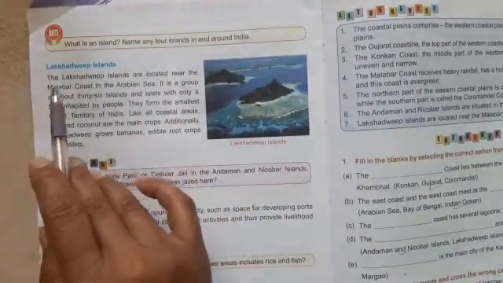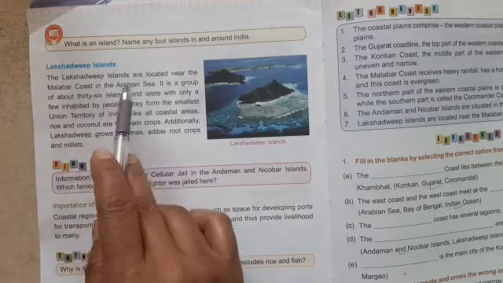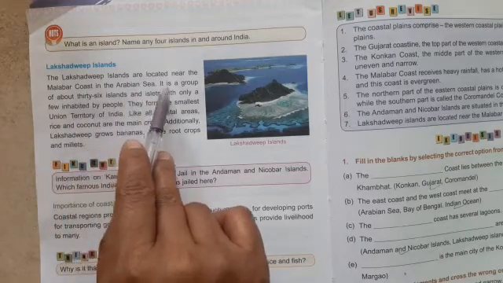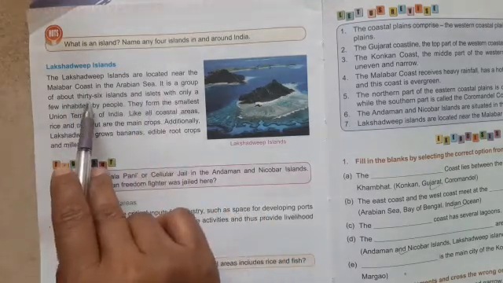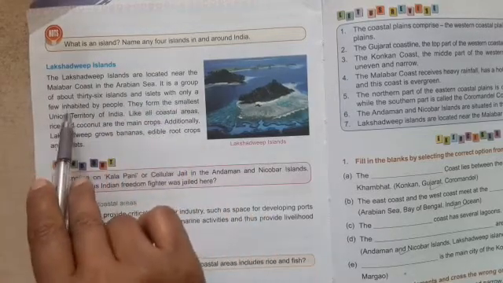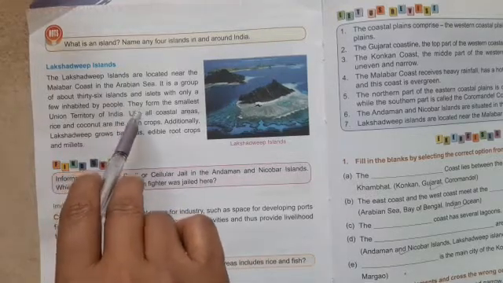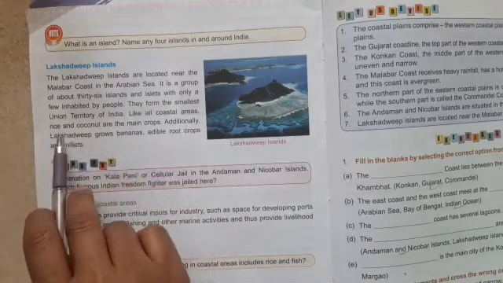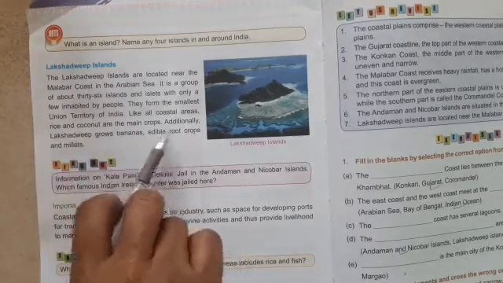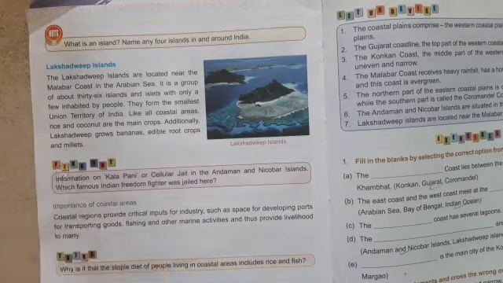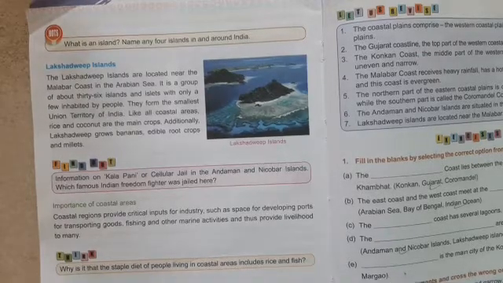Okay. Now see Lakshadweep Island. Andaman Nicobar over. Now see Lakshadweep. Lakshadweep Islands are located near the Malabar coast in the Arabian Sea. It is a group of about 36 islands and islets with only a few inhabited by people. They form the smallest Union Territory of India. Like all coastal areas, rice and coconut are the main crops. Additionally, Lakshadweep grows bananas, edible root crops and millets.